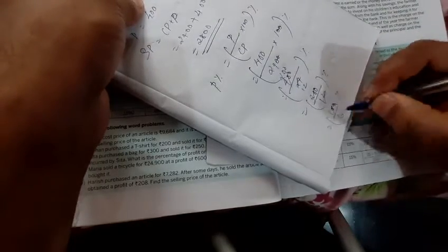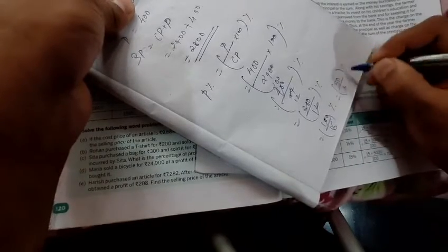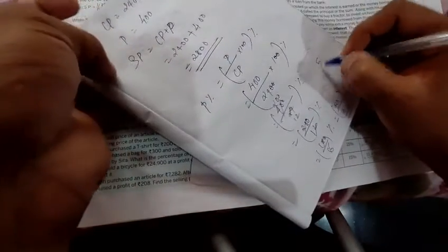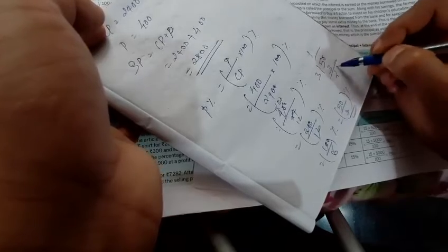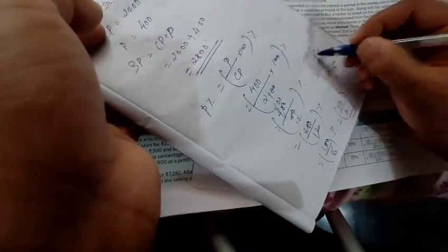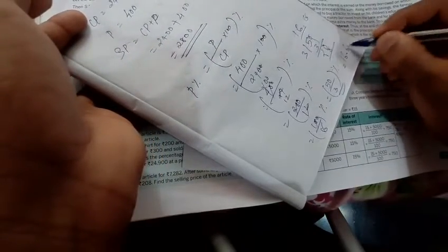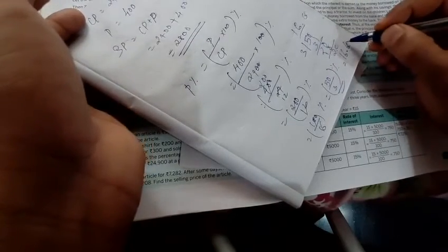Again we can cut with 2, then it became 50 divided by 3%. 50 divided by 3, how much will it come? 1 3 is 3, remaining 2, 0 will come down, 26, again 18, 16.666 percentage, because again 2 will come, again 0, 666, like that.